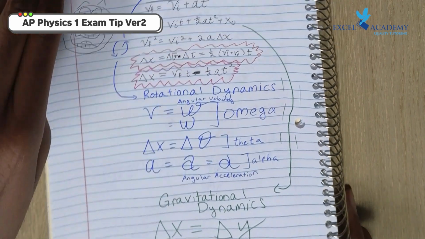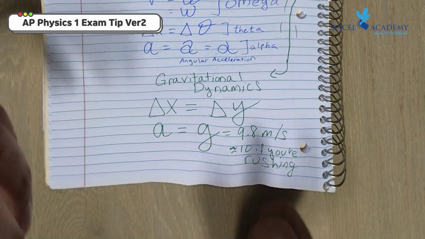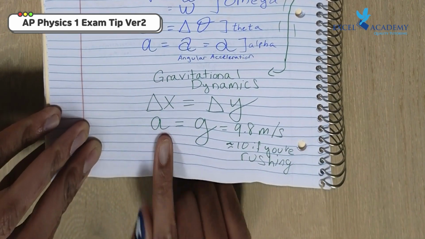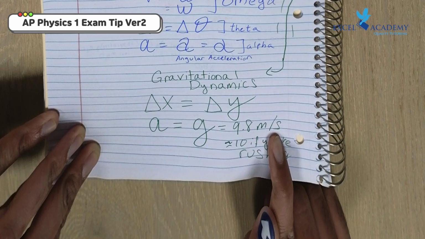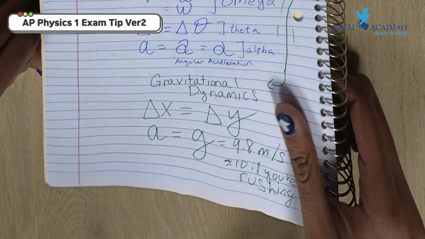Now finally, with our next set of kinematics equations, we're going to look at gravitational motion. Delta x is just height, delta y, and our a is g, which is 9.8 meters per second squared. But if you're in a rush, just use 10. If it's good enough for engineers, it's good enough for you.